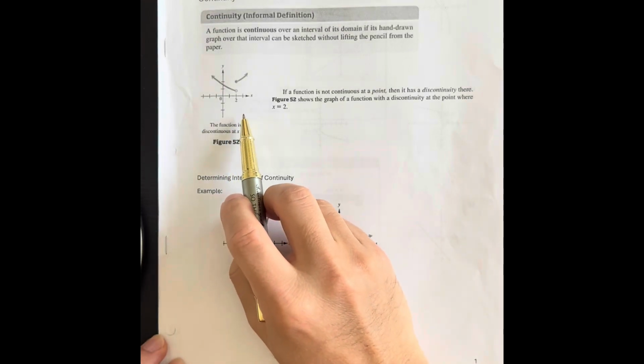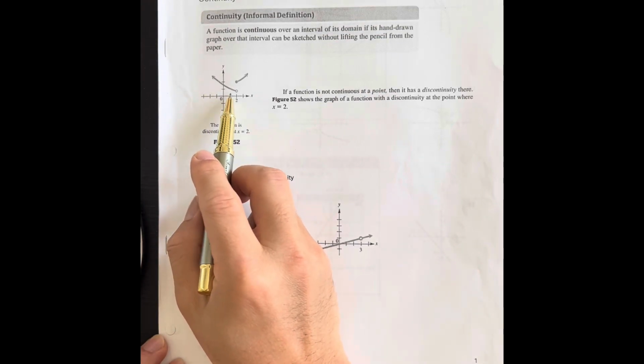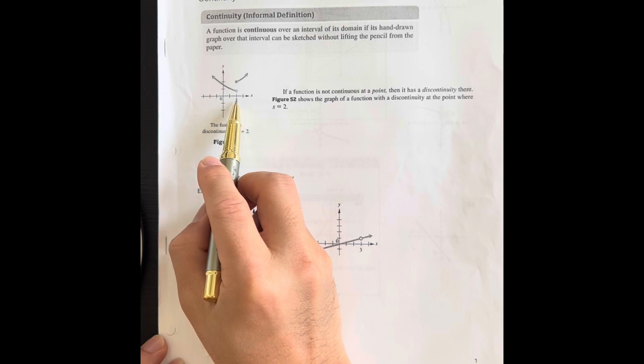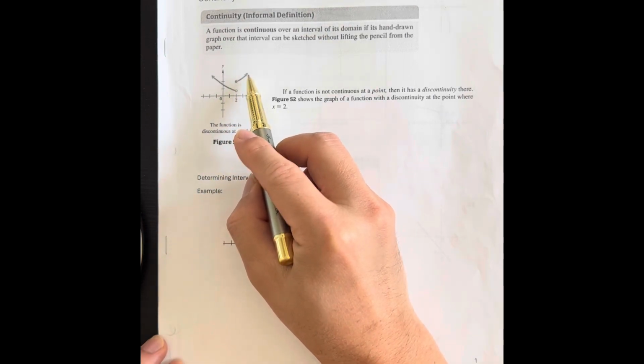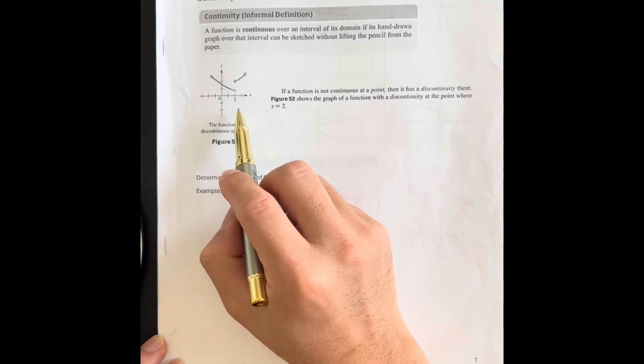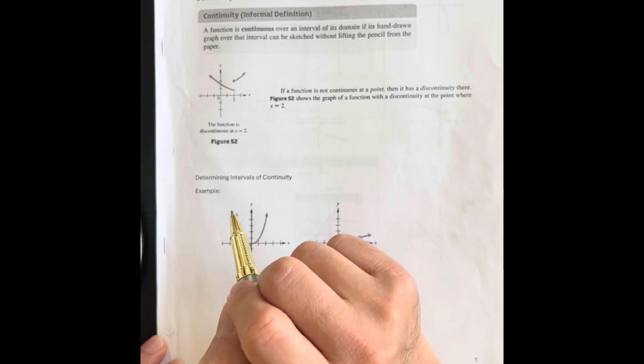This is actually an example of a piecewise defined function as well, because this function has a different definition from -infinity to 2, and from 2 to infinity it has a different definition. So this is a piecewise function, and we'll learn how to graph these in a little bit.